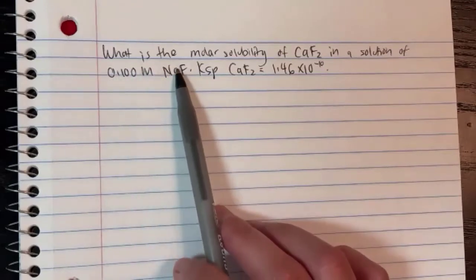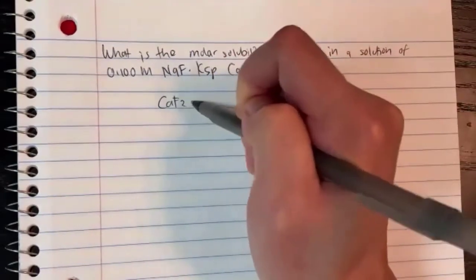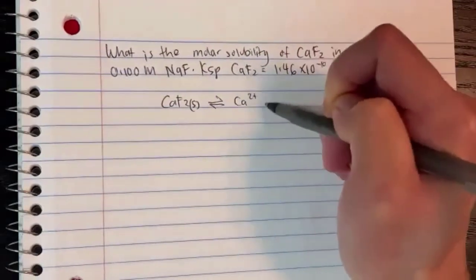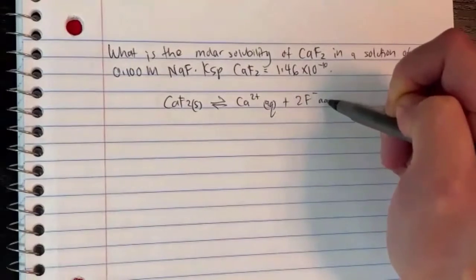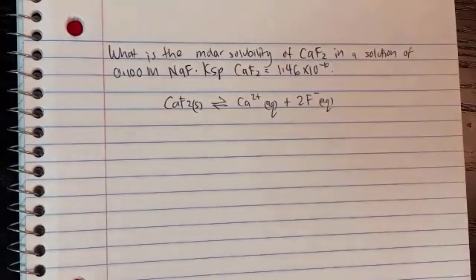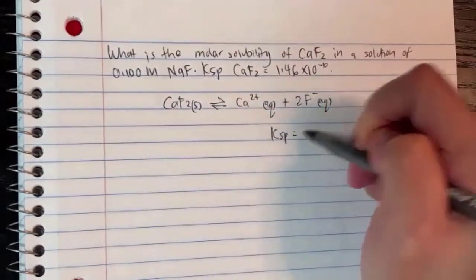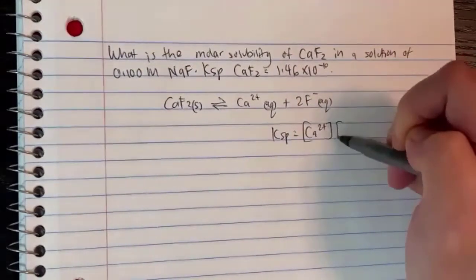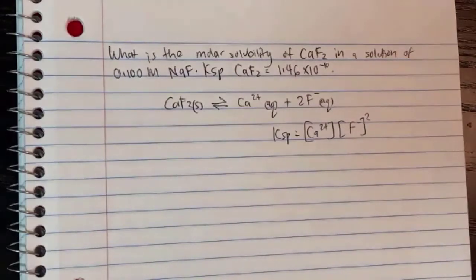Na here is the spectator ion because CaF2 is a solid and it breaks into calcium ion and 2 fluoride ions. So Ksp is Ca times F negative squared, okay?